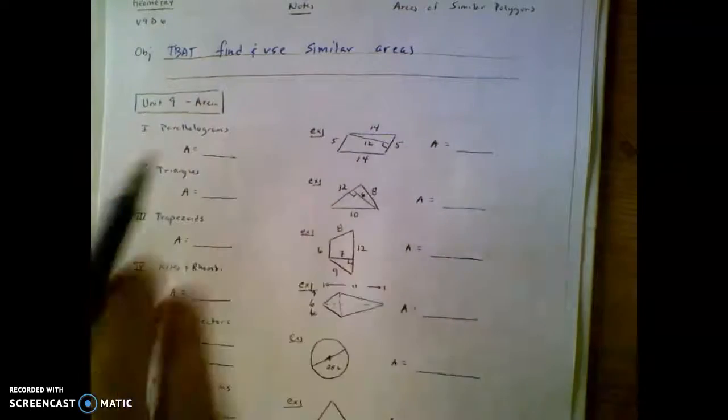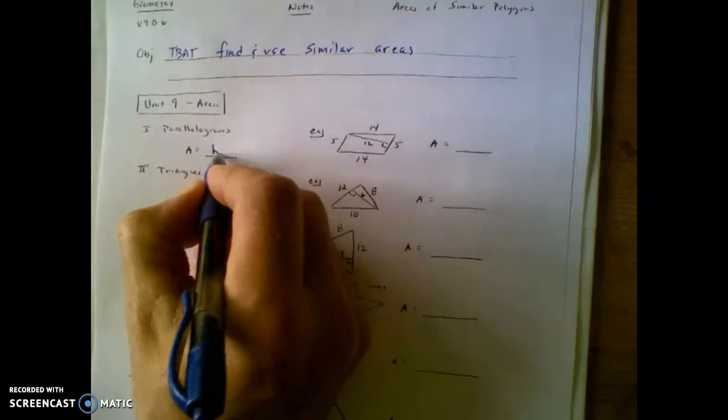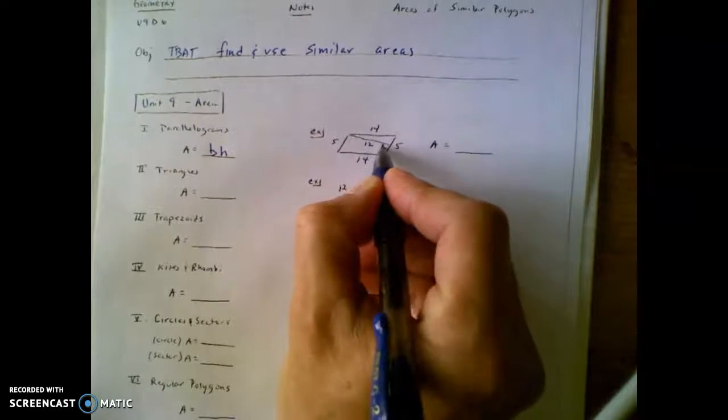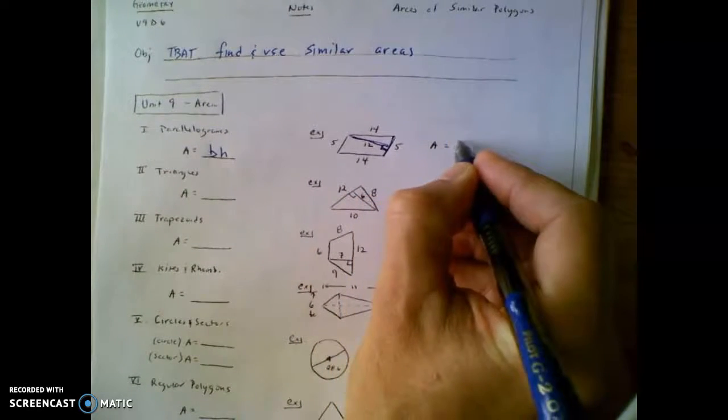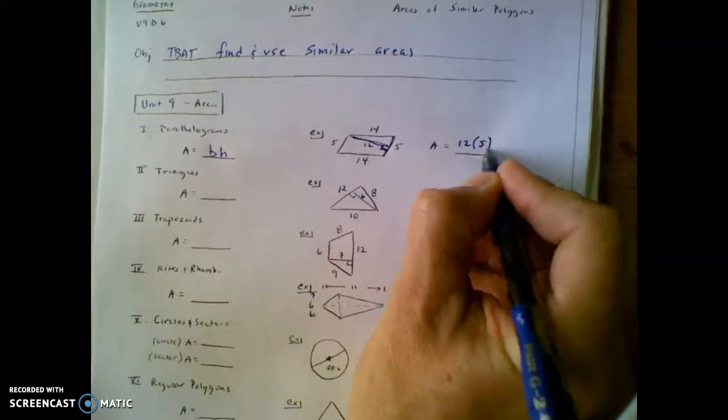Again, I started this unit with parallelograms. That was simply base times height, where base and height had to be perpendicular. Over on this parallelogram, I see the perpendicular right there, meaning that this must be the height and this must be the base. So this would simply be 12 times 5, and that's equal to 60 square units.